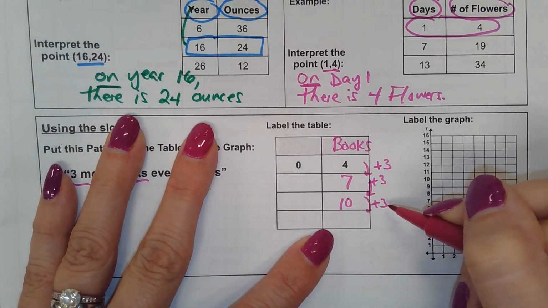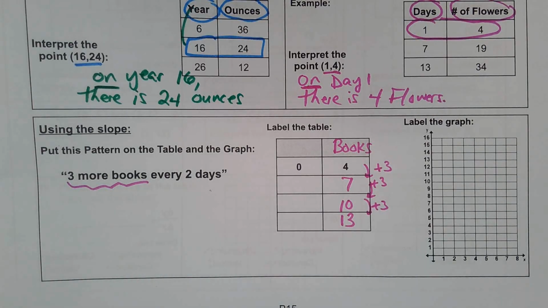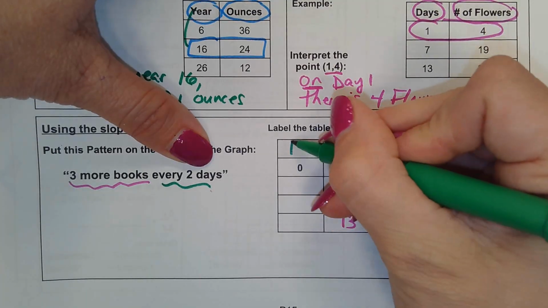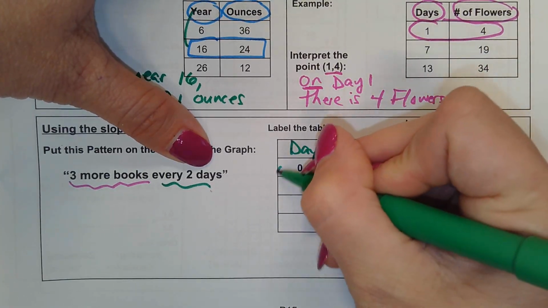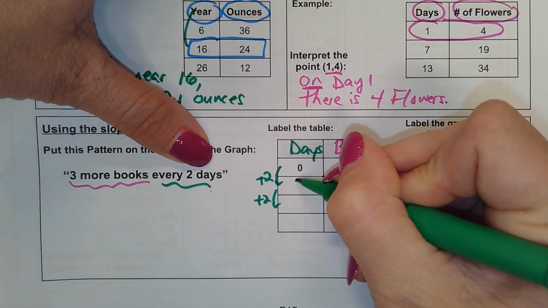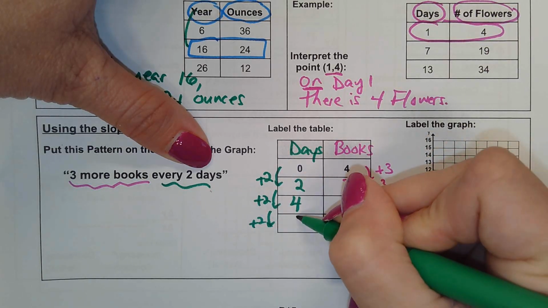Plus 3, 10. Plus 3, 13. Every 2 days. So this must be days. Every 2 days, plus 2, plus 2, plus 2.